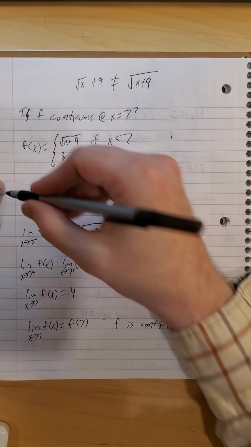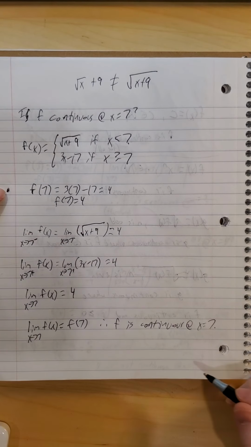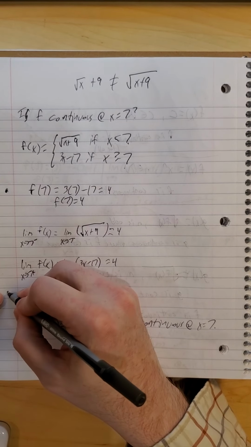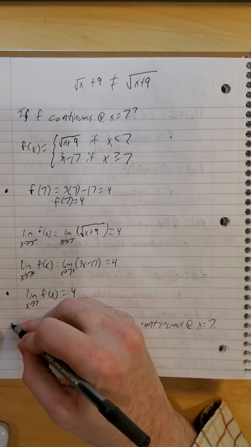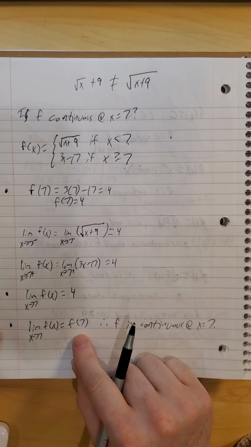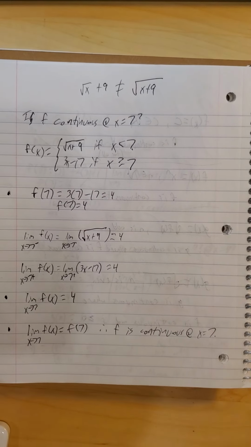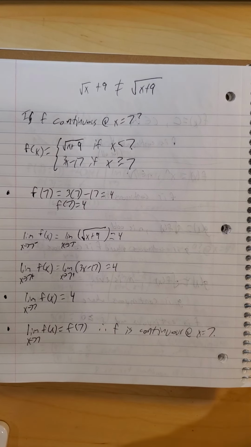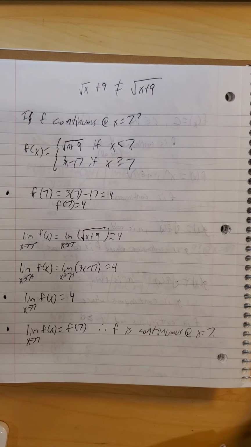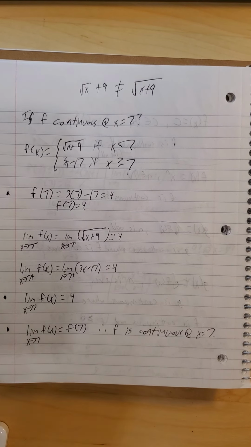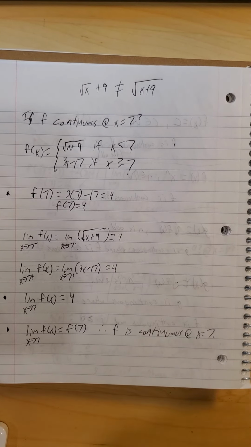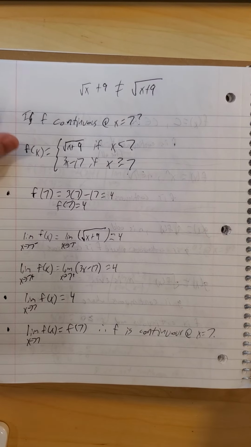So the ordered pair exists, the limit exists, the limit and the ordered pair match. That's what it takes to be continuous. You clear all 3 bars. Any one of them falls apart, you can stop there because you do have a discontinuity.